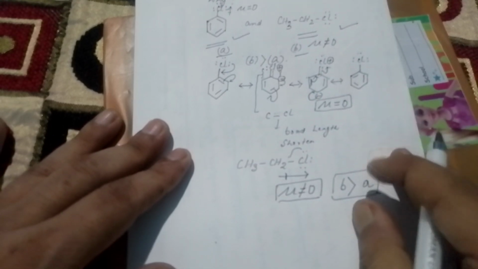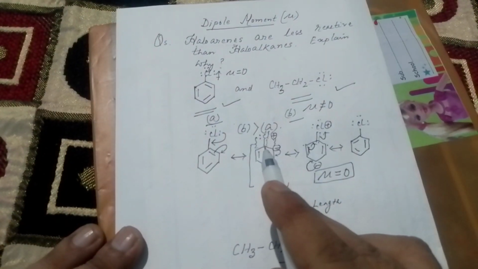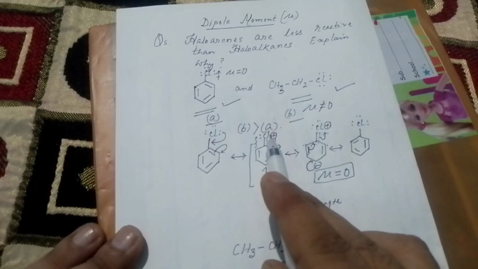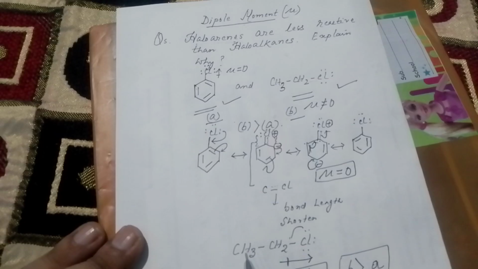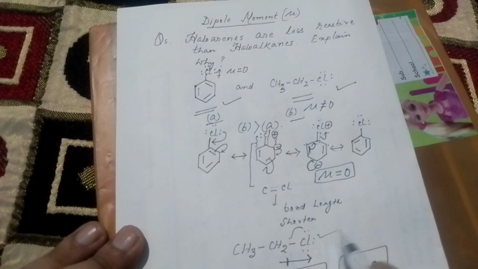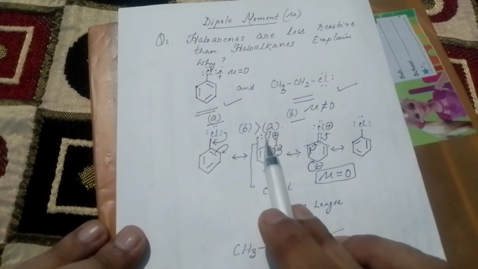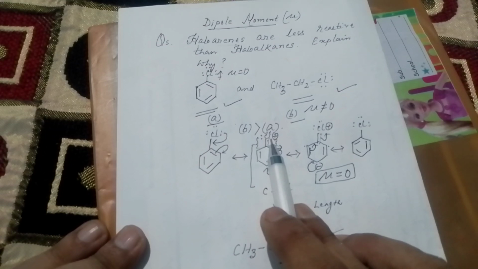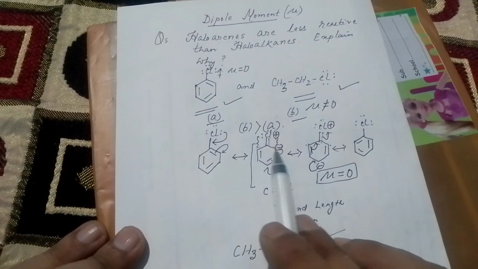Finished? I hope it is finished. You pause and just copy it. It is because of the resonance. It develops a partial double bond character, so the dipole moment is lost. They have similar charges. But here the charge separation is there because there is no double bond. Resonance is not there, so there will be a net negative charge, meaning this will remain purely electronegative in character. But in the case of the aromatic ring, chlorine has lost its identity of electronegativity because a positive charge has developed because of the delocalization.